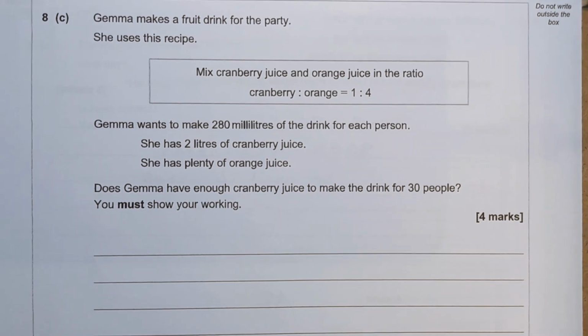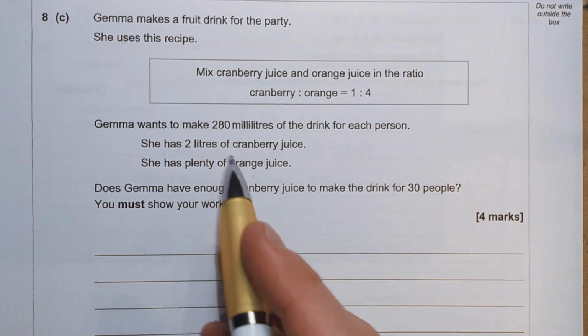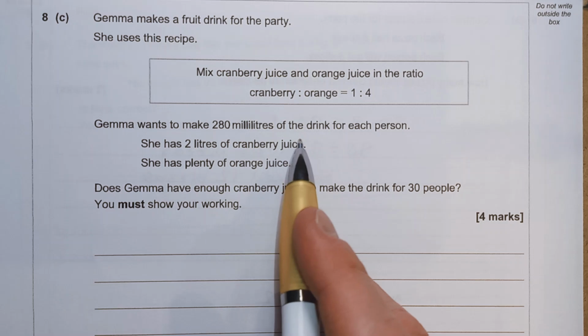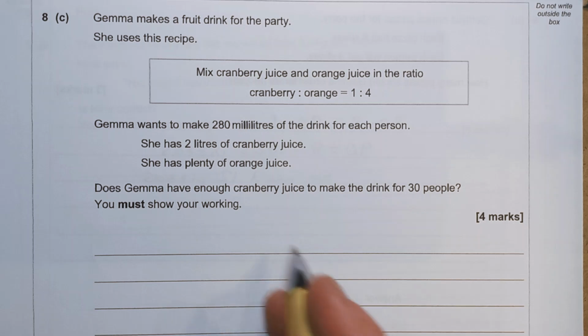8C. Gemma makes a fruit drink for the party. She uses this recipe. Mix cranberry juice and orange juice in the ratio. Cranberry to orange is 1:4. Gemma wants to make 280 millilitres of the drink for each person. She has 2 litres of cranberry juice. She has plenty of orange juice. In other words, there's no limit on orange juice. Does Gemma have enough cranberry juice to make the drink for 30 people? You must show your working.